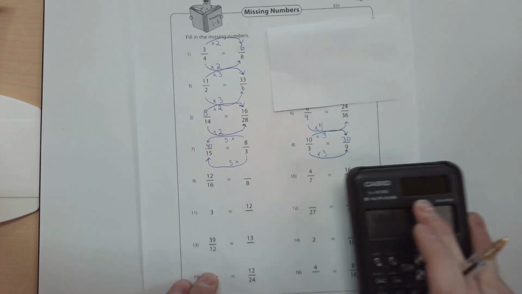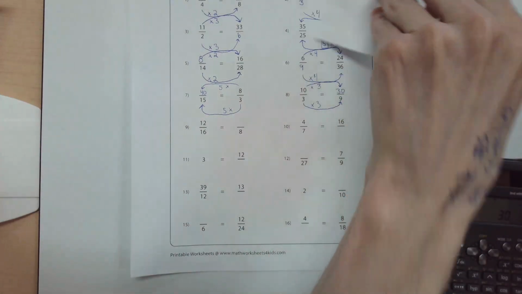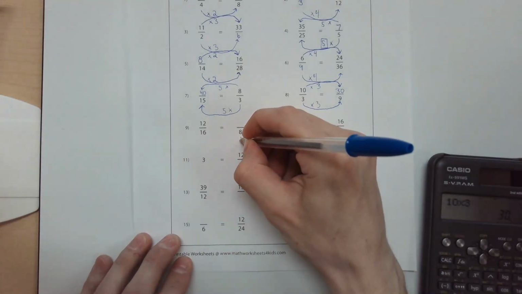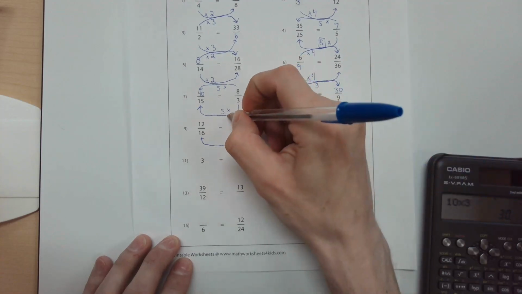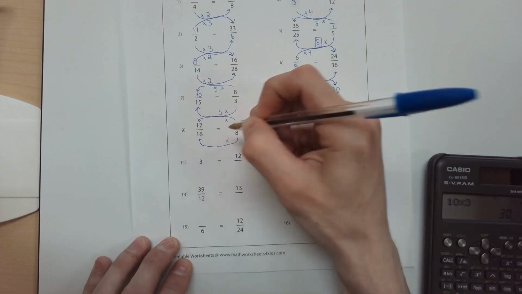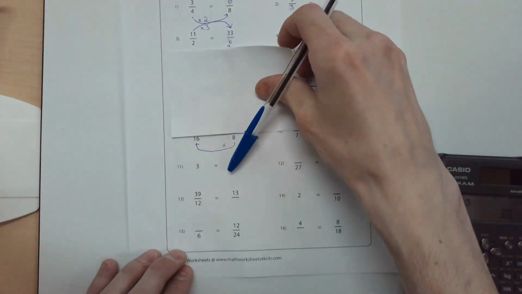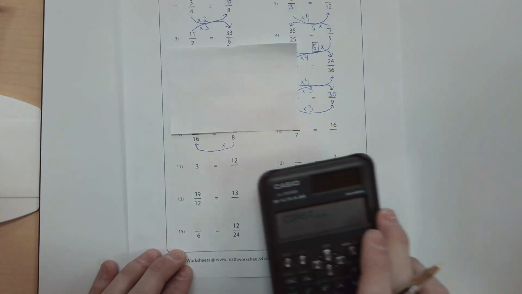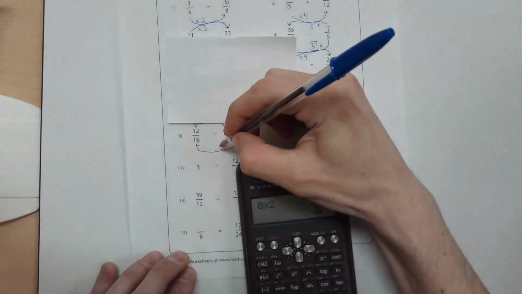All right, good job. Let's do number 9. Smaller number. Multiplication sign. And where do we start? 8 times 2 is 16.